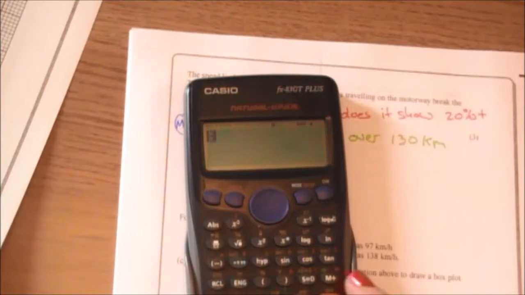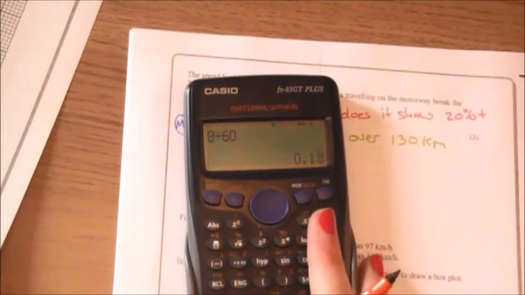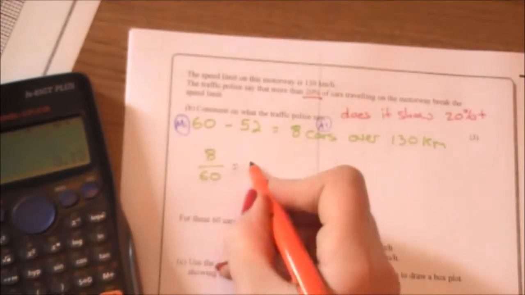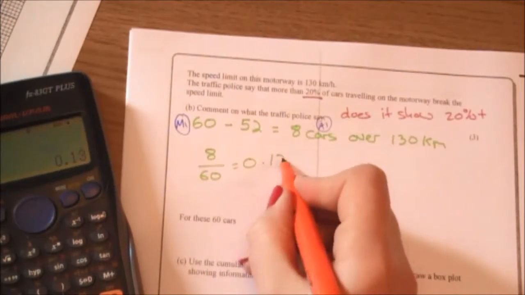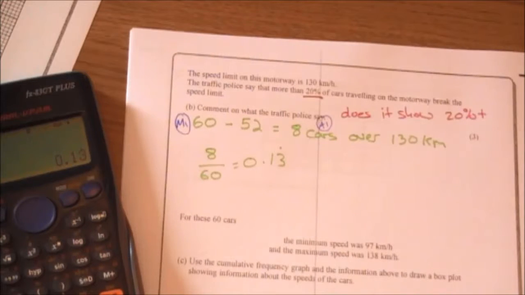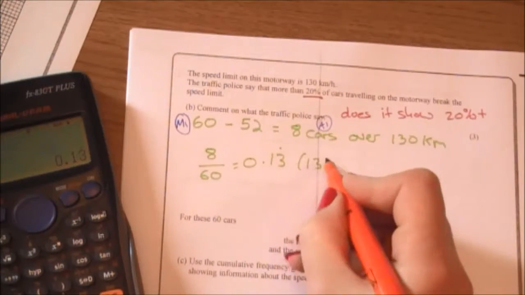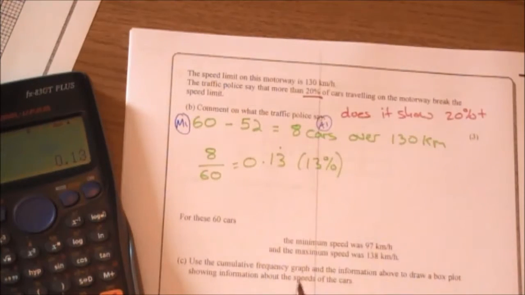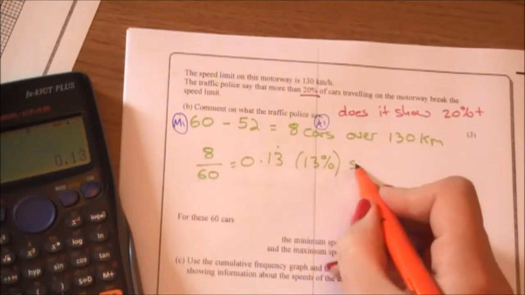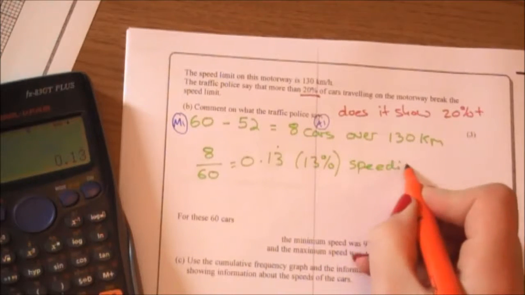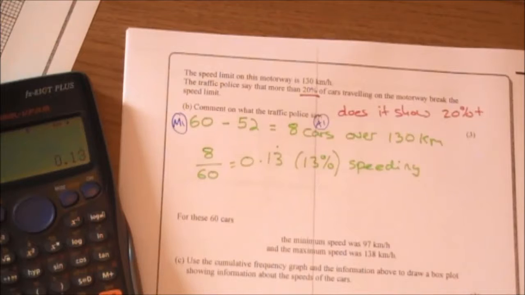Sorry, it's 8 divided by 60 equals 0.13 recurring. So that is 13%. So 13% are speeding.